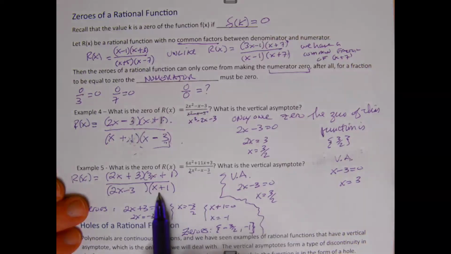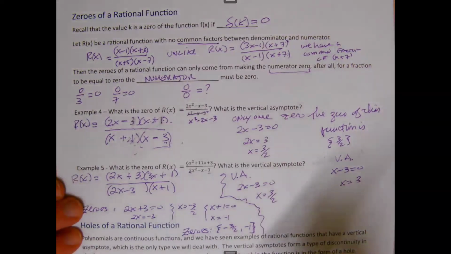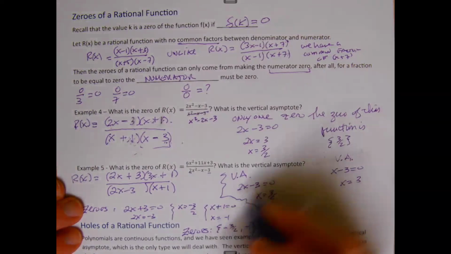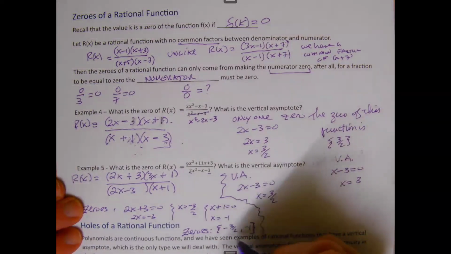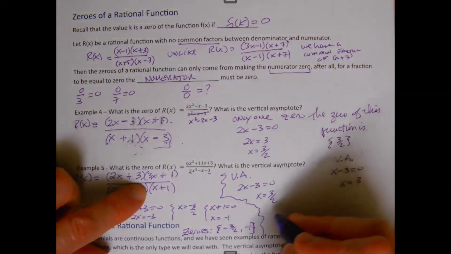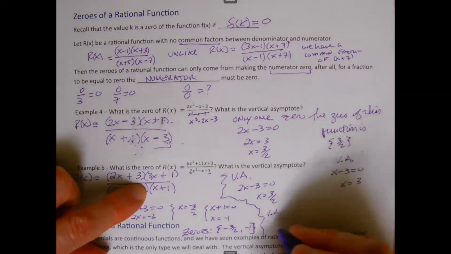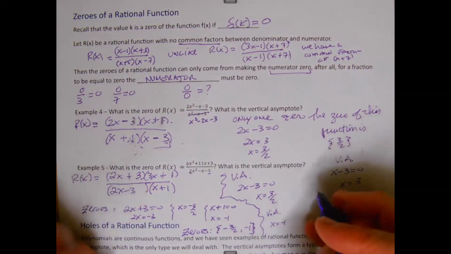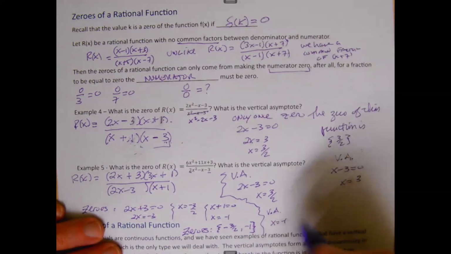And now I set this one equal to 0. Oh, I'm sorry, I should have done that one with a 0. I'm having a hard time. So, okay, this is not correct. That's not a 0. It's negative 1. So the other vertical asymptote is x equals negative 1. So we have two vertical asymptotes.